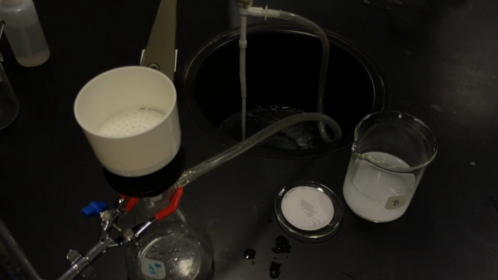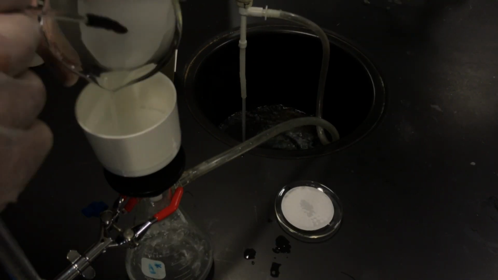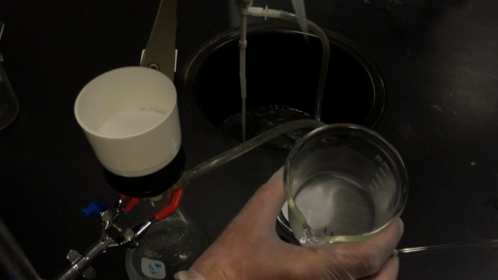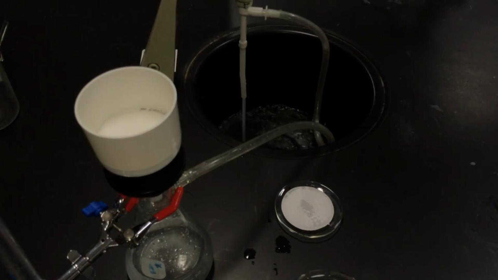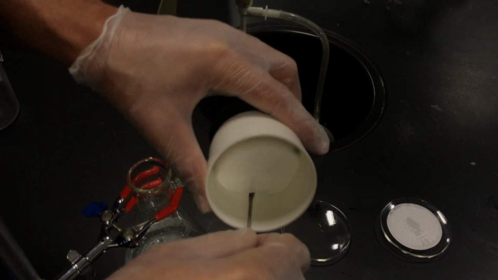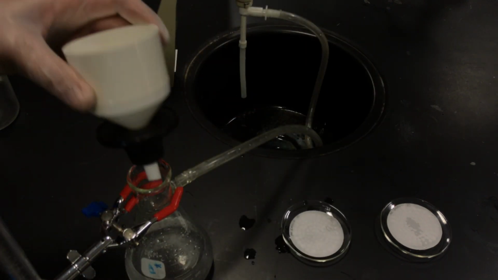And here we go, grabbing the precipitates in for salt B. And now we're going to put it into the oven and dry.